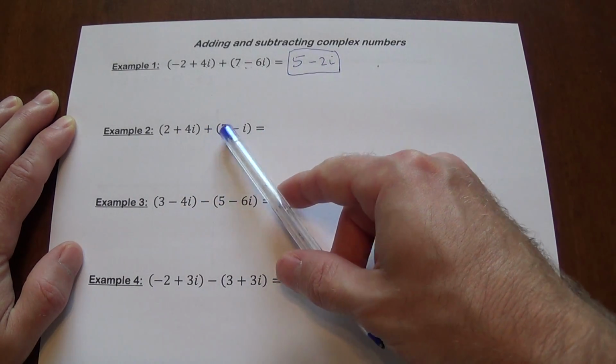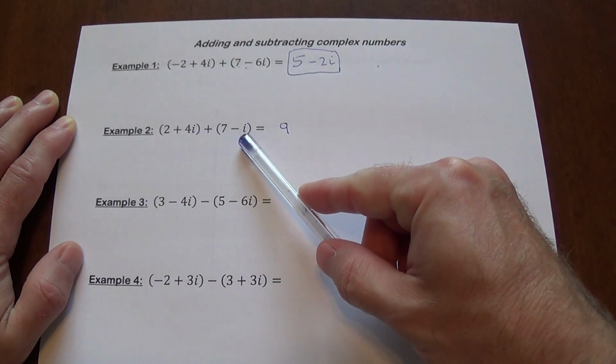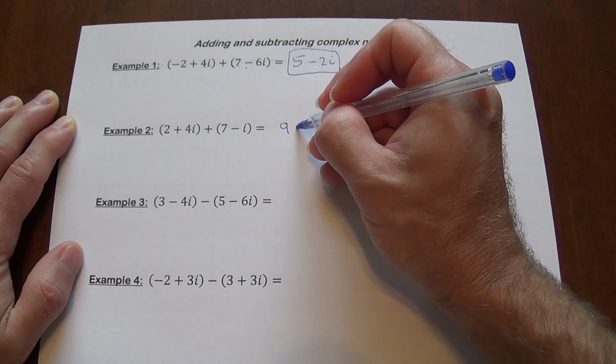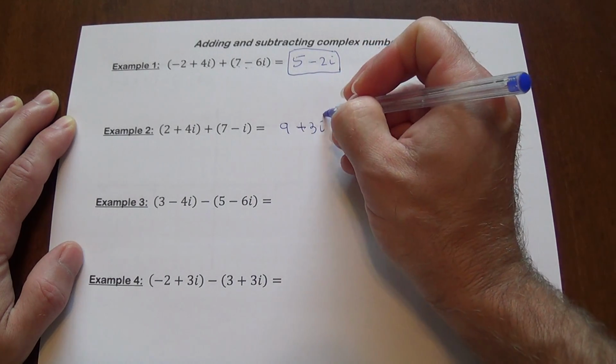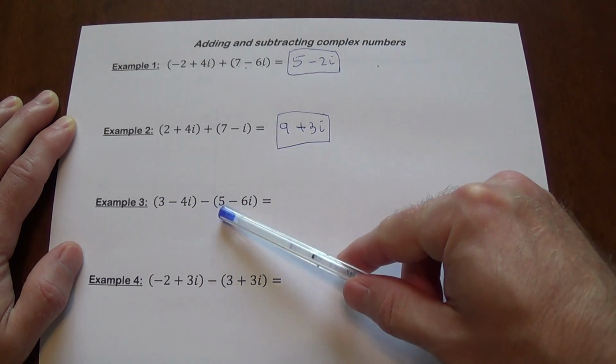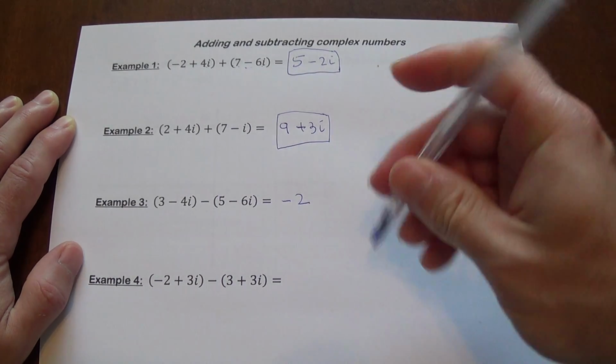2 plus 7 will give us 9. 4i plus negative i, so it's 4 minus 1, which will be plus 3i. Next, 3 minus 5, so we're subtracting now. 3 minus 5 will give you negative 2.